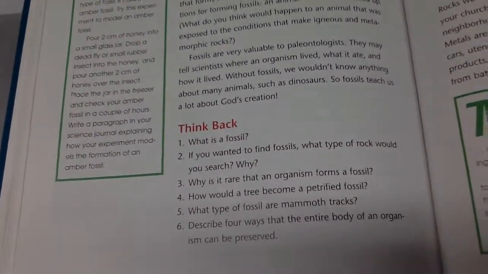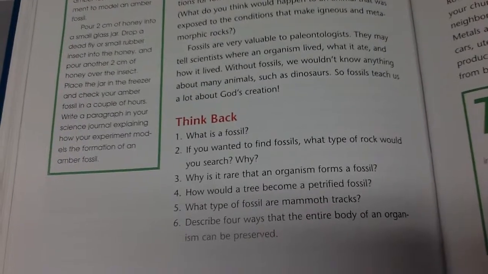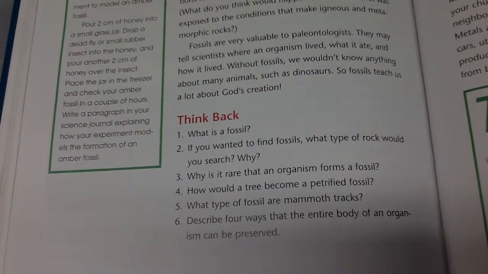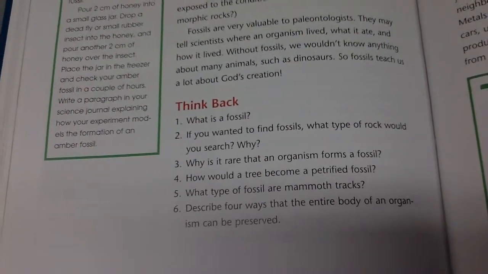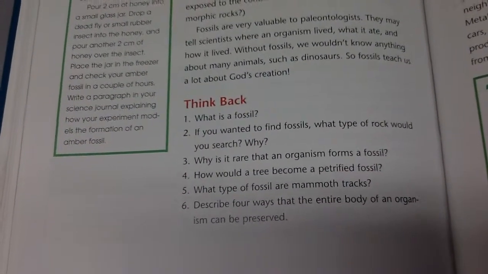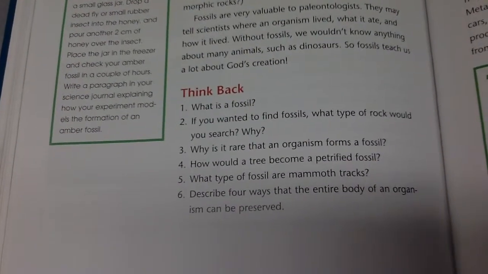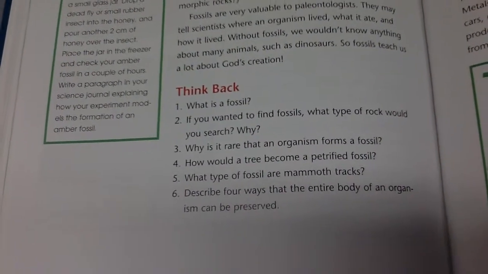Think back. What is a fossil? If you wanted to find fossils, what type of rock would you search and why? Why is it rare that an organism forms a fossil? How would a tree become a petrified fossil? What type of fossil are mammoth tracks? And describe 4 ways that the entire body of an organism can be preserved.